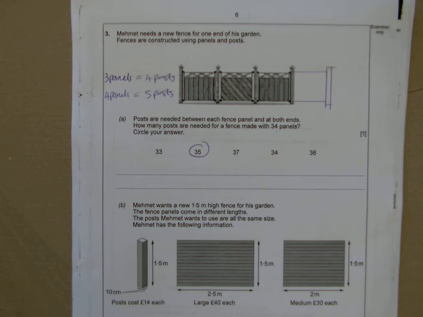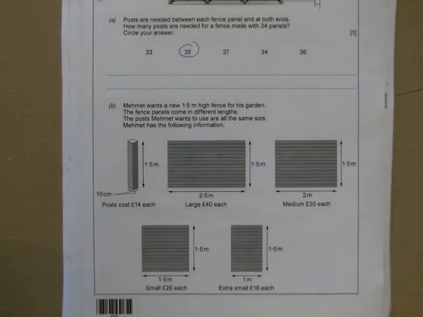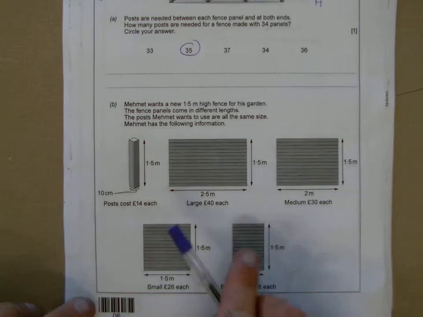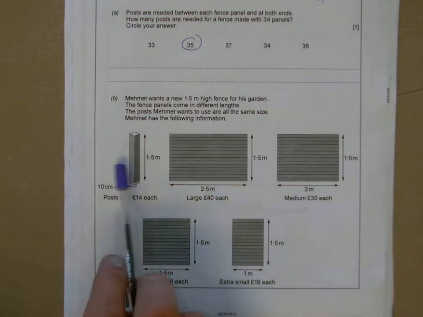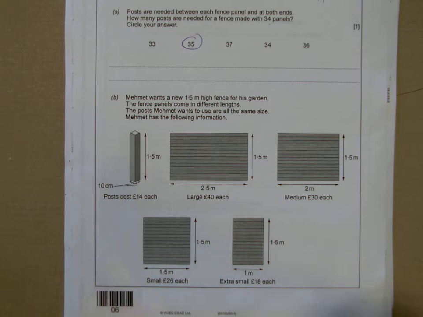Part B then says Mehmet wants a new 1.5 meter high fence for his garden. The fence panels come in different lengths, and then the posts Mehmet wants to use are all the same size. Mehmet has the following information. So we've got all these different fence panels here, but the posts happen to be the exact same size.